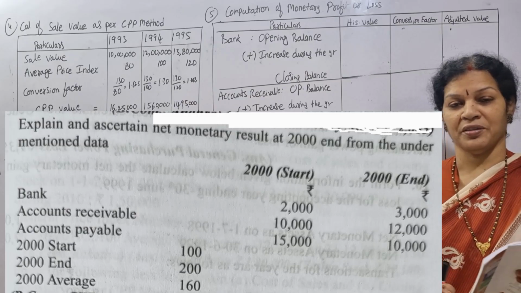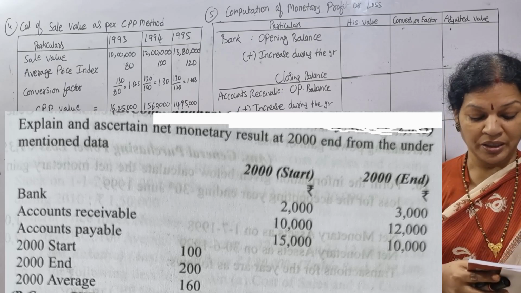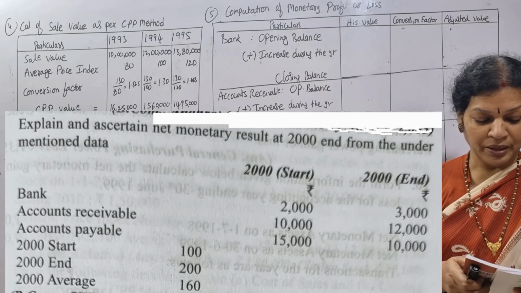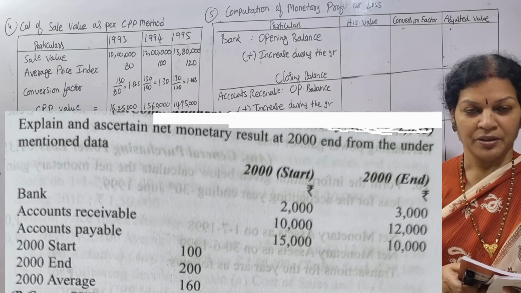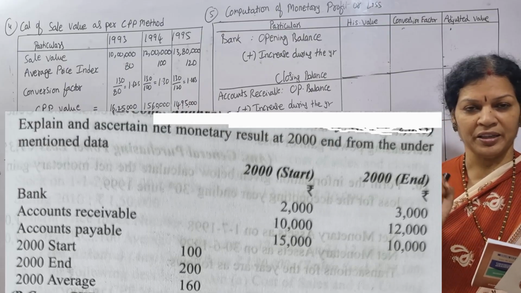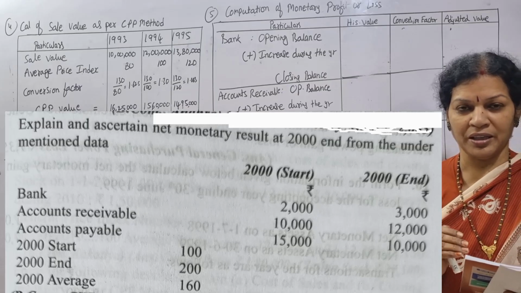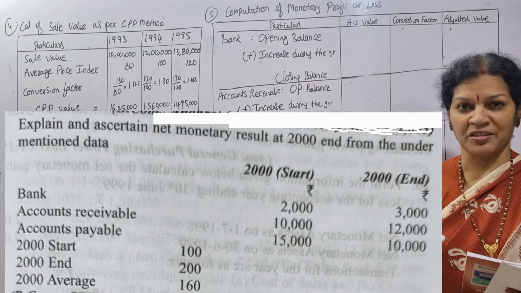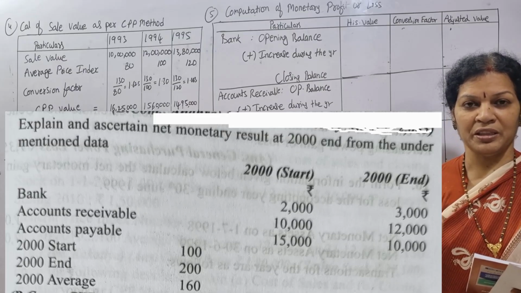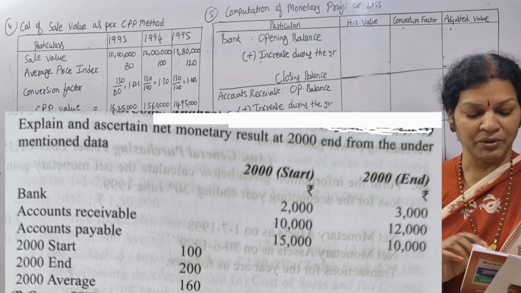Underline this point. They are asking you to ascertain net monetary results at 2000 from the under mentioned data. 2000 year beginning and end, few data is given to us. According to that, they are asking us to find out the net results, whether you are getting profit or loss, whatever it may be. This you have to find out. What is the data given to us?